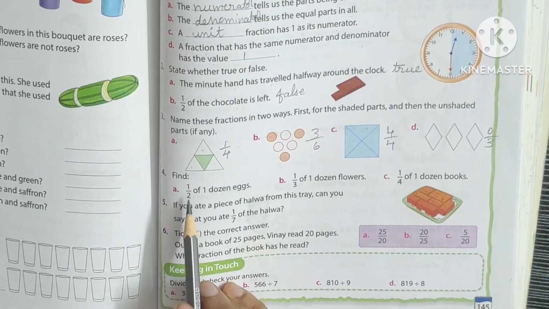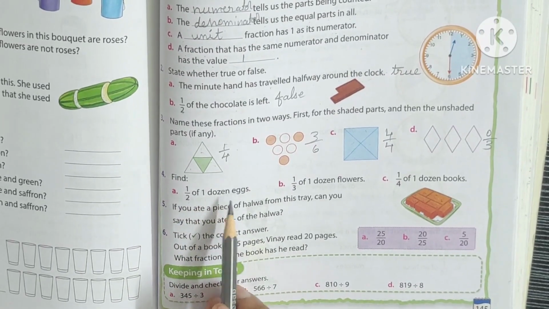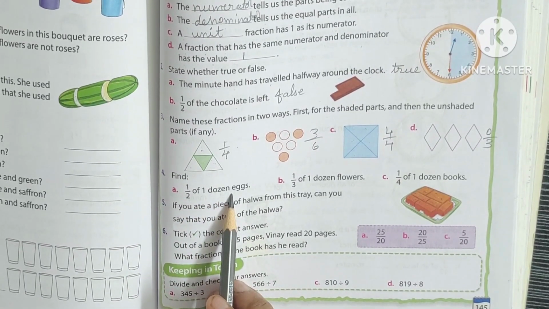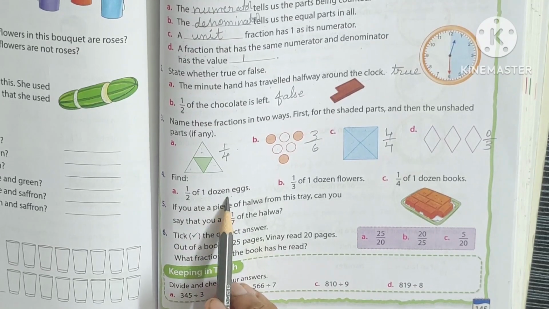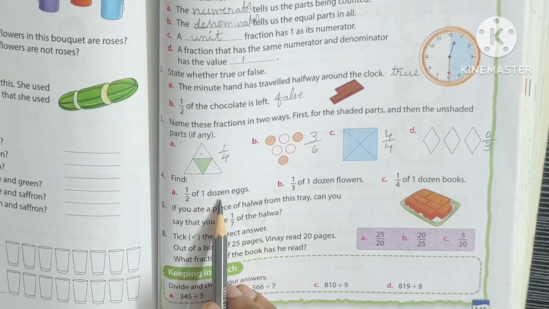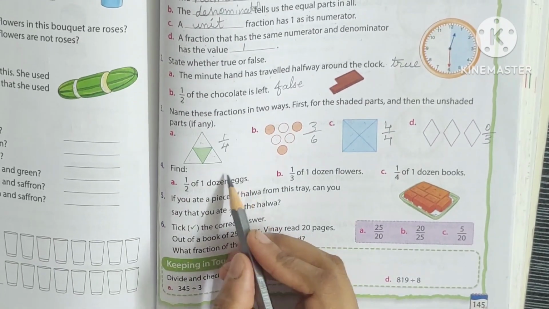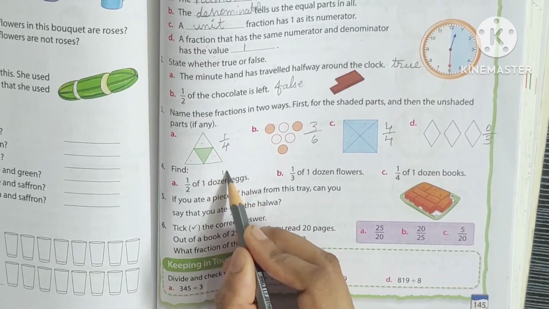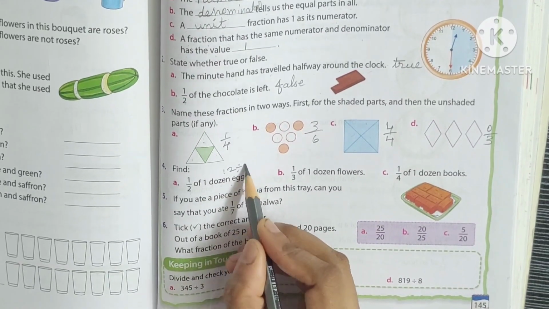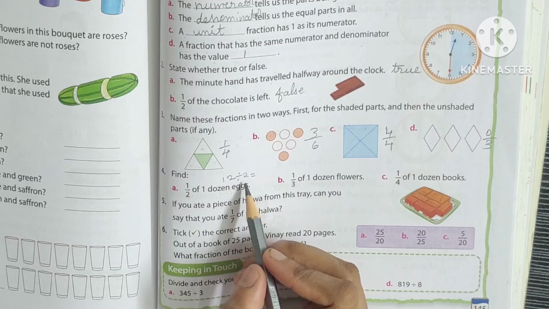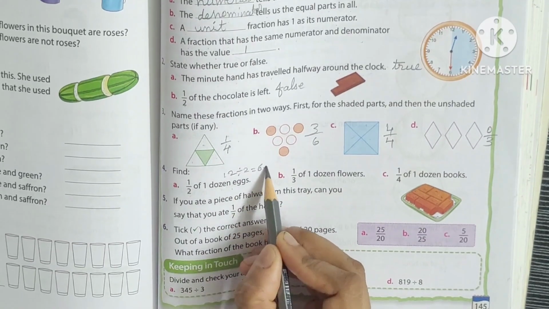Next, find half of 1 dozen x. 1 dozen, half of 1 dozen x. 1 dozen means 12. So here 12 divided by 2. How much? 6. 6x.